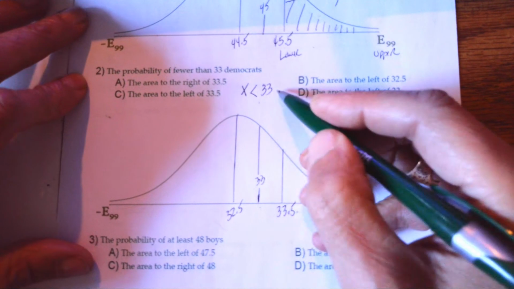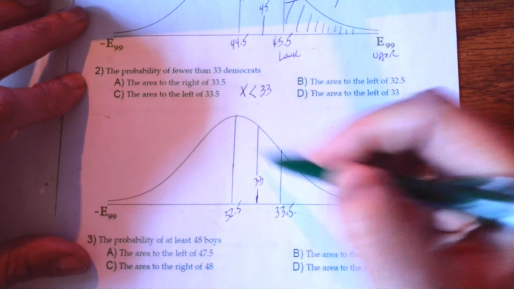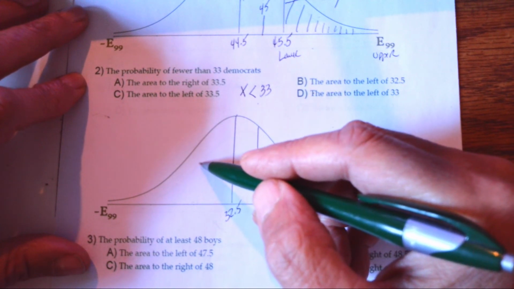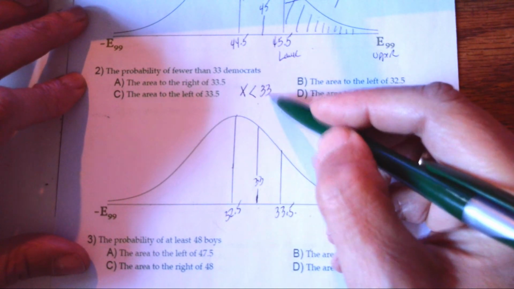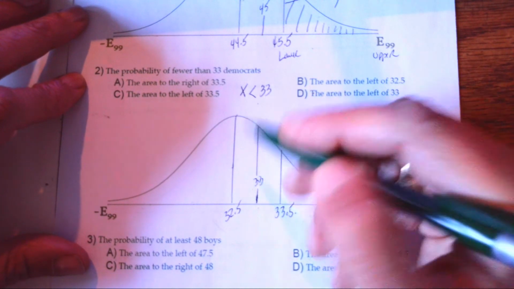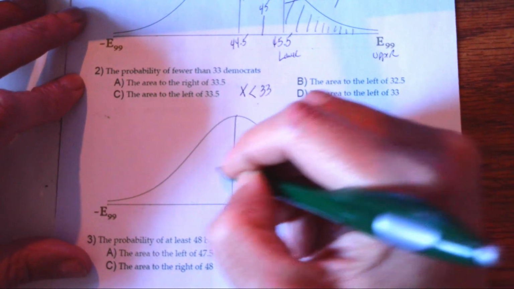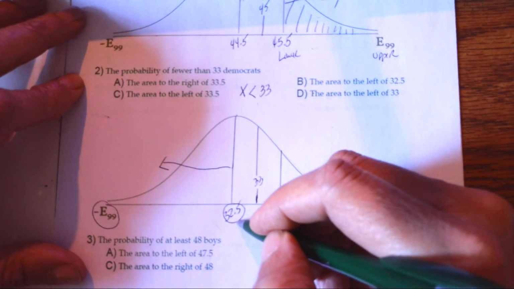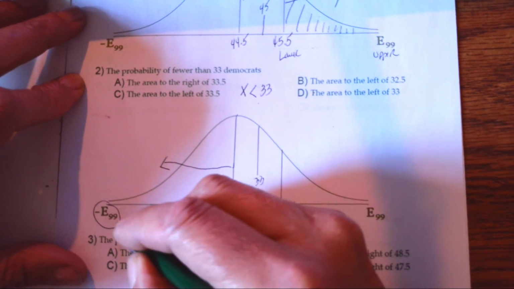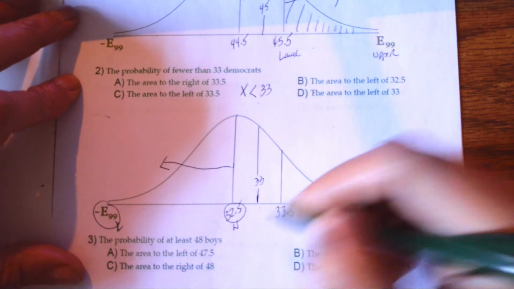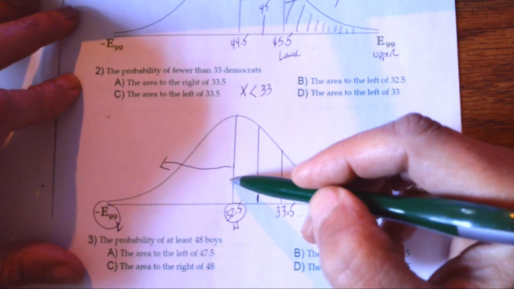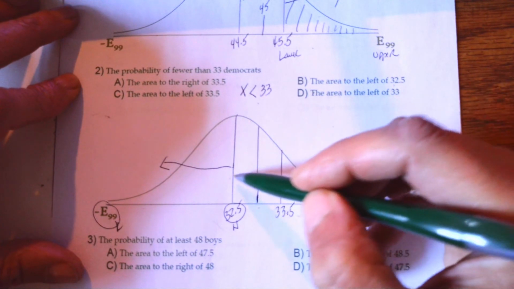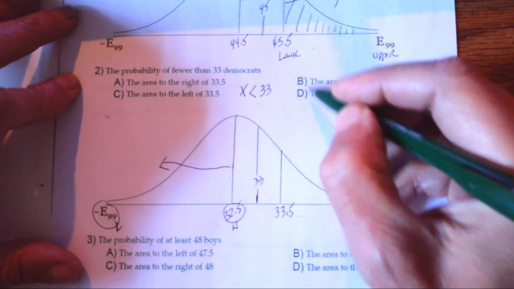Less than 33, so I'm going to my left. And the question is, do I start at 33.5 and go to my left, or start at 32.5? Well, the question I have to ask myself is, does less than 33 include 33? No, it doesn't. All right, so I got to start here and go to my left. So this is my lower limit, negative E99, and this is my upper limit, or upper bound. All right. So it looks like it's the area to the left of 32.5. Letter B.